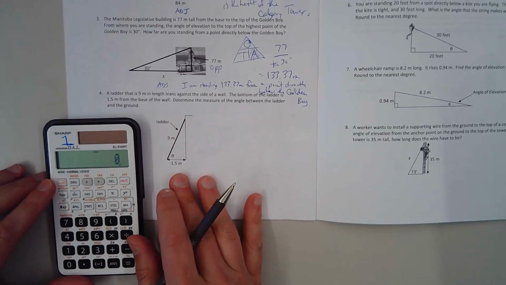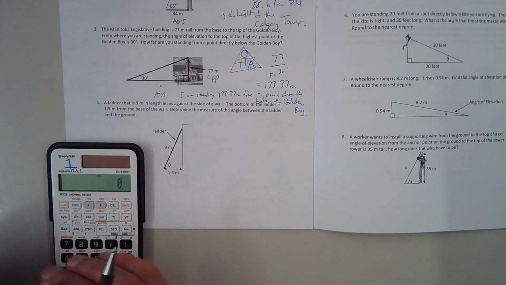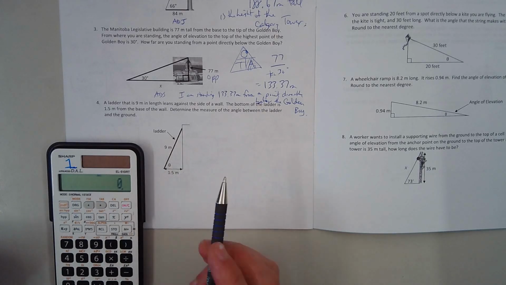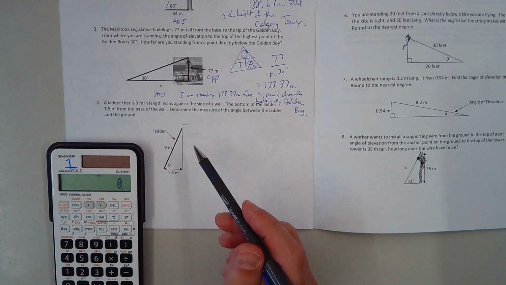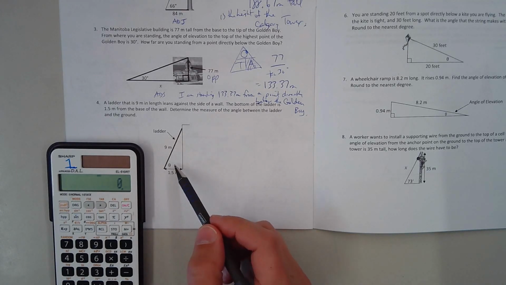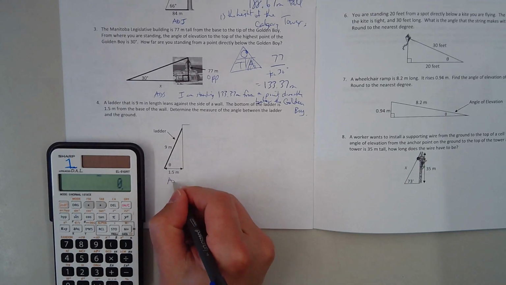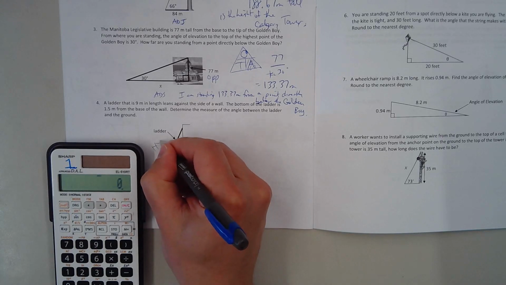Okay, number 4. A ladder that is 9 meters in length leans against the side of a wall. The bottom of the ladder is 1.5 meters from the base of the wall. Determine the measure of the angle between the ladder and the ground. Okay, so we're just finding theta. What's the 1.5 called? Adjacent. The ladder is the hypotenuse.